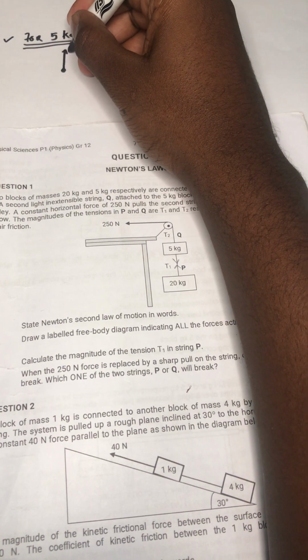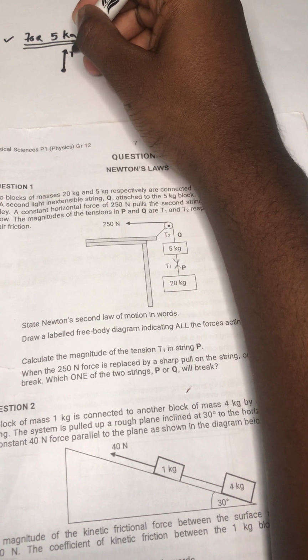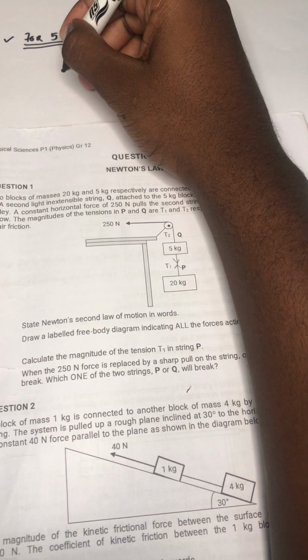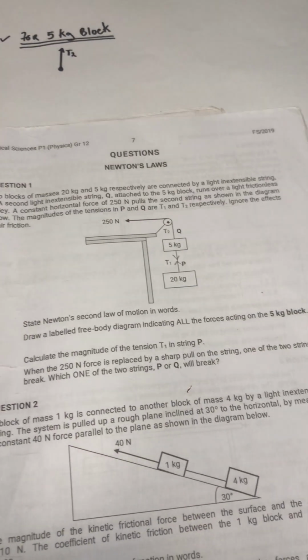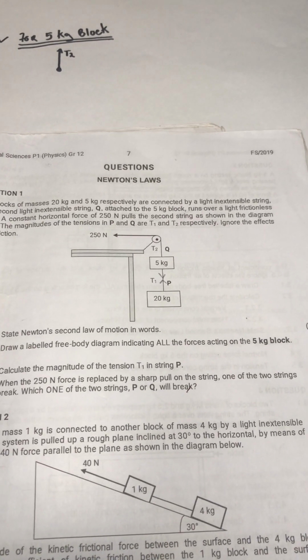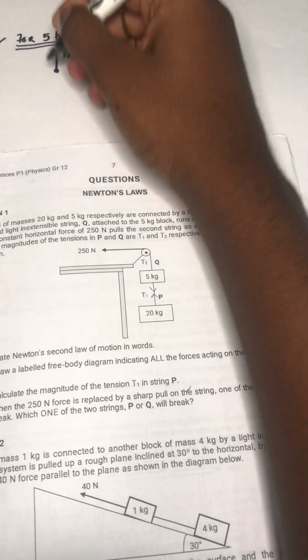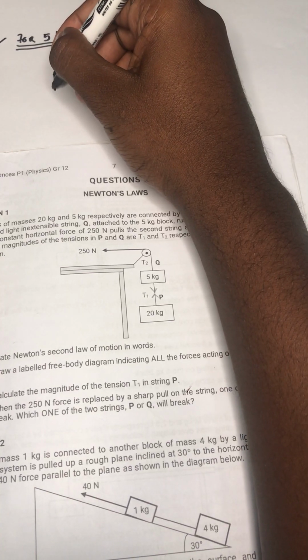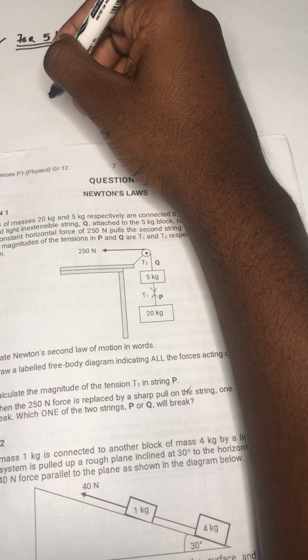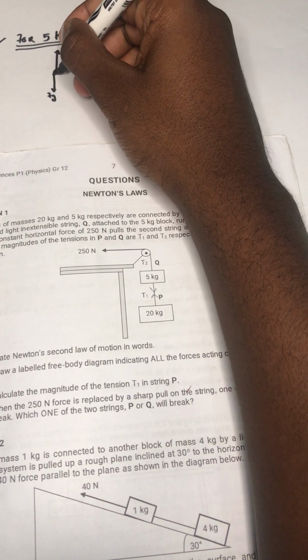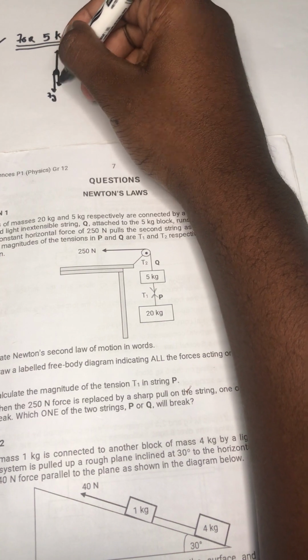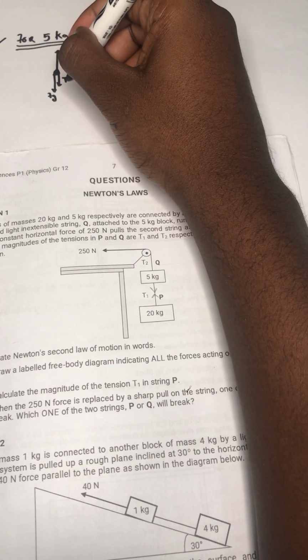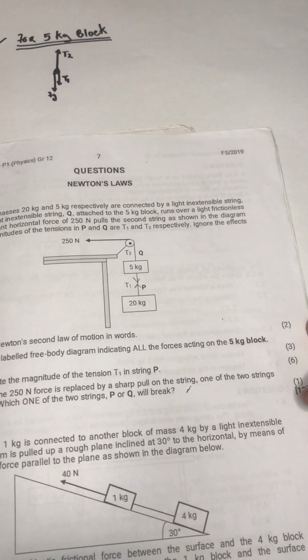Let me use T2. So we have T2 pulling upwards, and we are given a force of 250 newtons, and then we have the force of gravity pulling the object downwards, and then we have T1 pulling the object downwards.